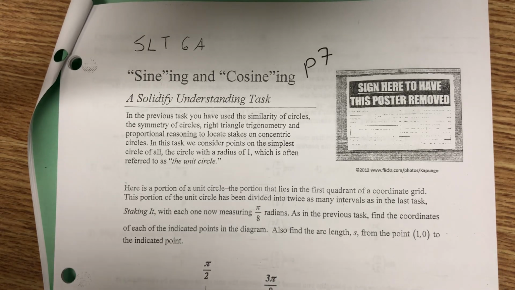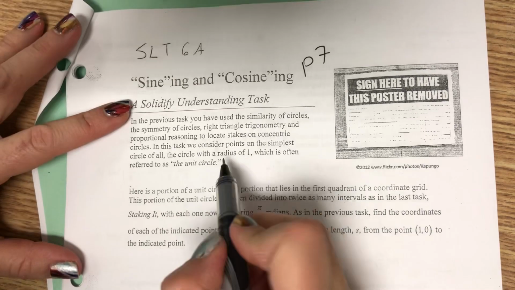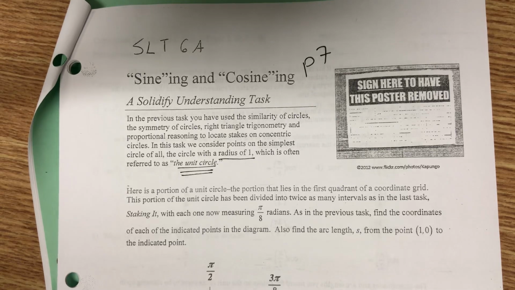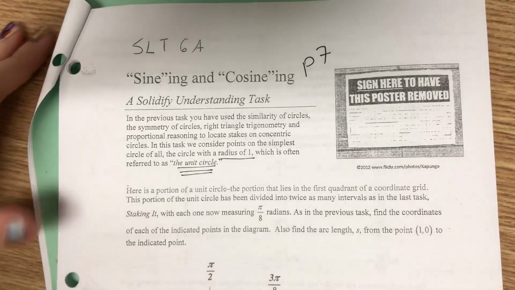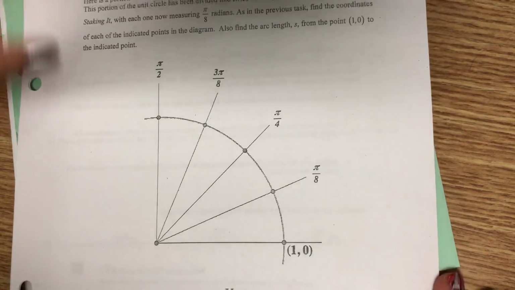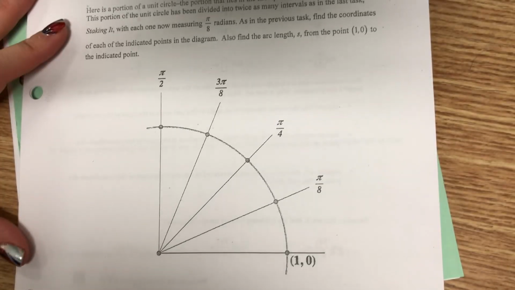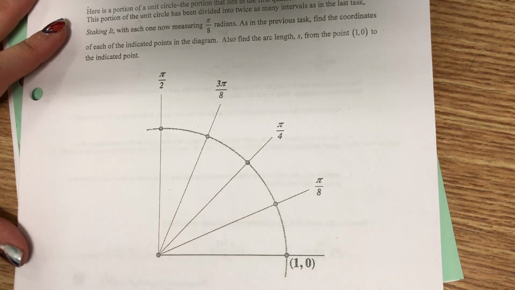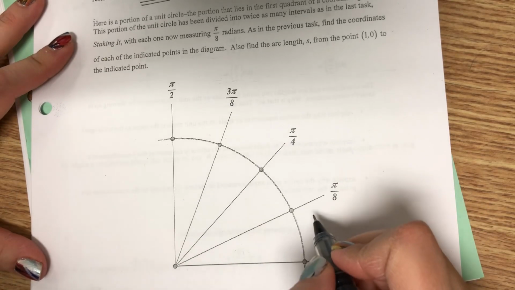In this task, we're going to consider points on the simplest of circles, the circle with the radius of 1, which for short we call the unit circle because the radius is 1 unit. Here is a portion of that circle. It's in the first quadrant, and we've divided it using pi over 8 radians. Find the coordinates of each indicated point in the diagram. And then we're going to find the arc length.